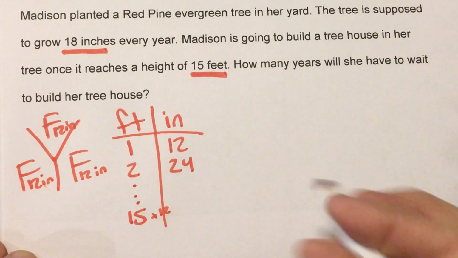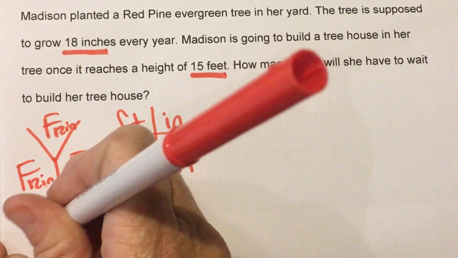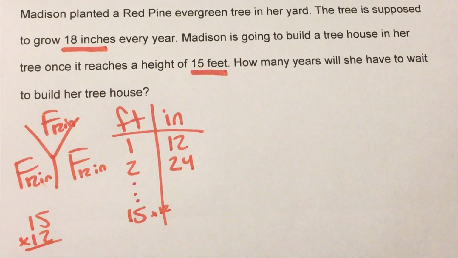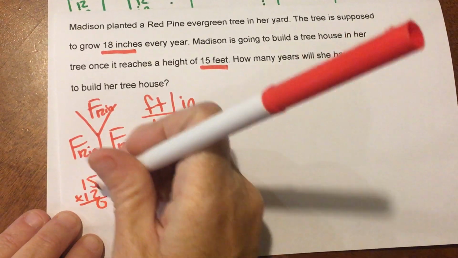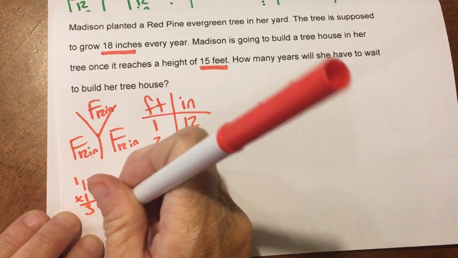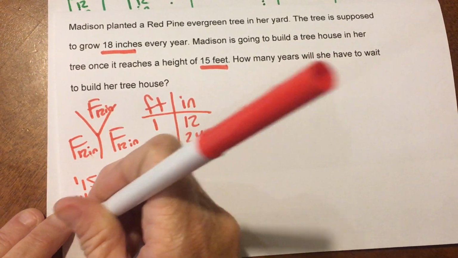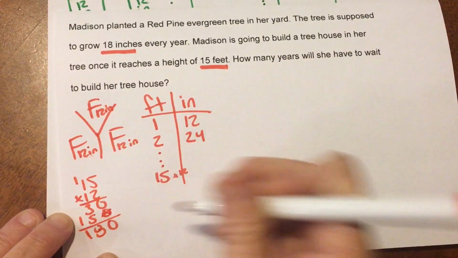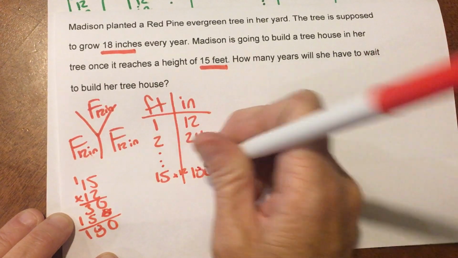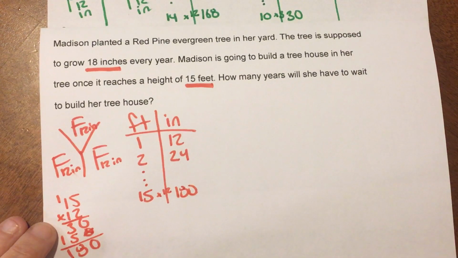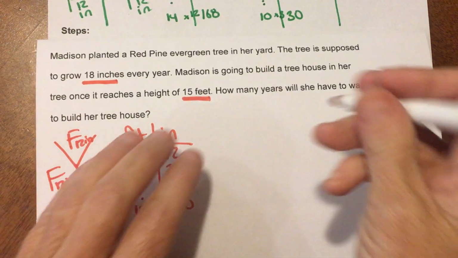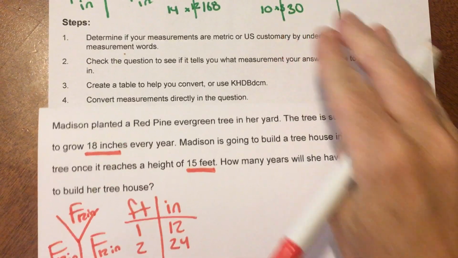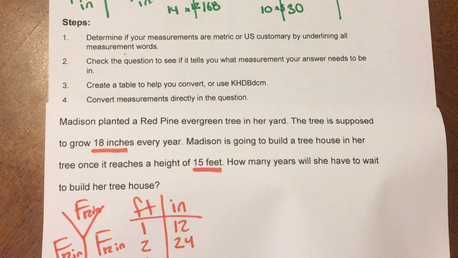So if you don't know that, just go to the side and solve it. What is 15 times 12? Let's see. 2 times 5. I'm saying 15 times 12 is 180. Well, that tells me then that 15 feet is 180 inches. So my next step says I'm going to change it right in my question.